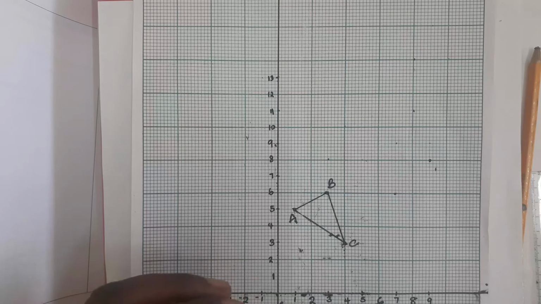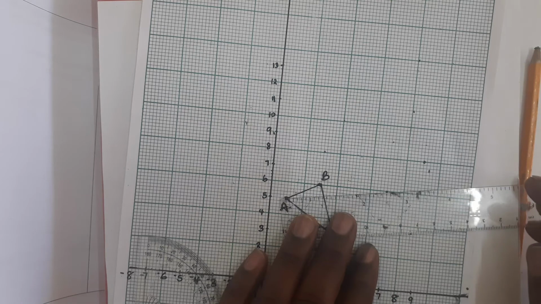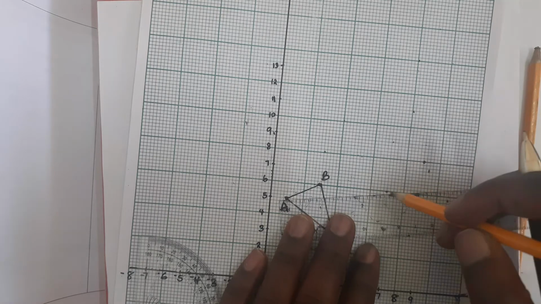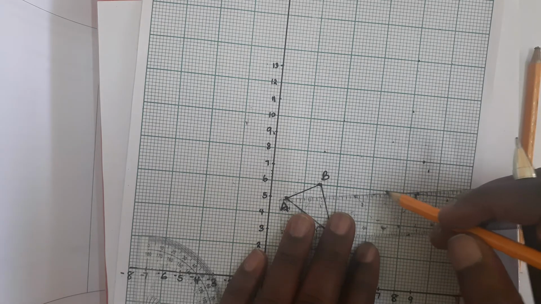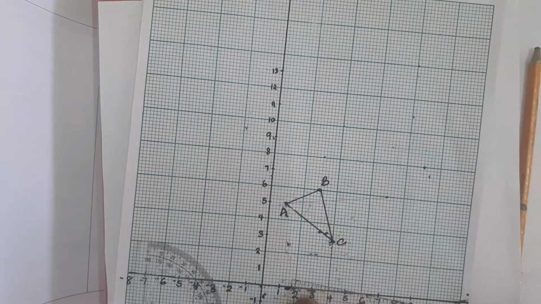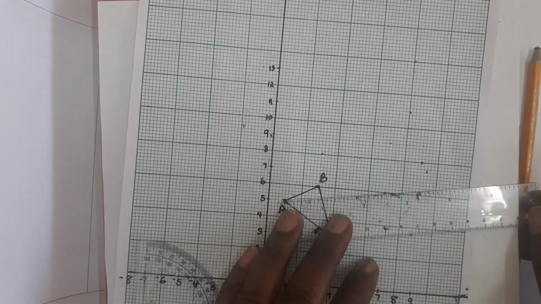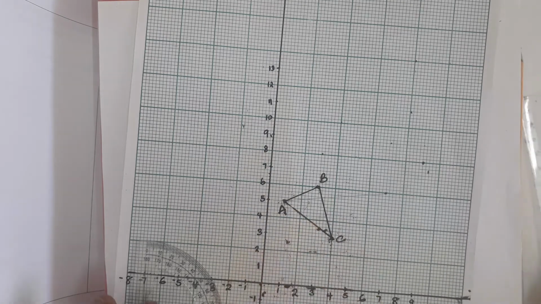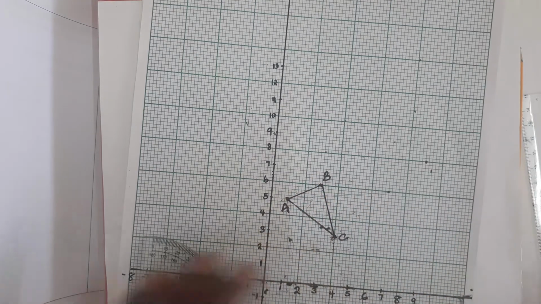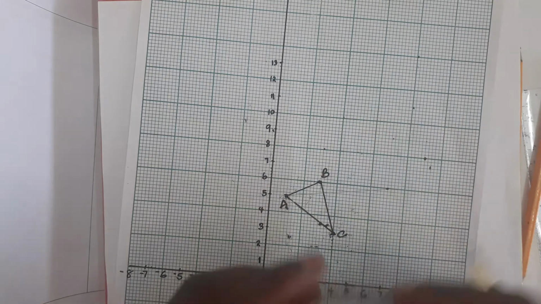So what are we supposed to do? For A, we join. I think by now we are familiar with what we are supposed to do. Join a straight line from the center of rotation up to A. Okay, we need that line. It's a bit faint, but we're just using it as a guide. So there's a straight line that I've drawn here from this center of rotation up to A, then in a clockwise direction. So we are moving to the right.